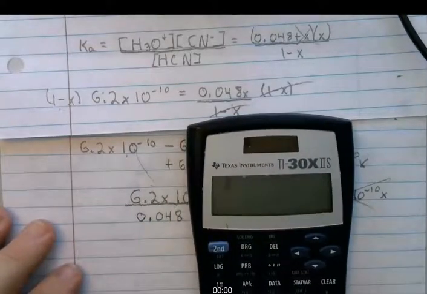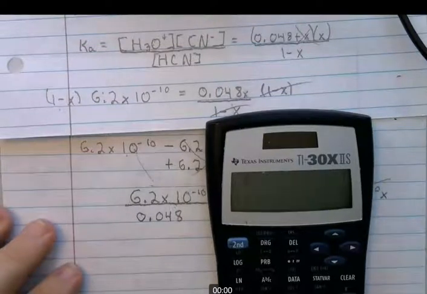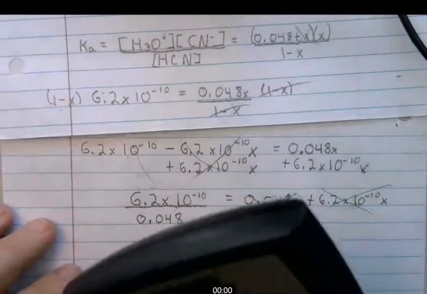And then we'll remind ourselves as soon as we do the math here, what does that x represent? So it's 6.2 times 10 caret minus 10 divided by 0.048, and that equals a really, really little number.